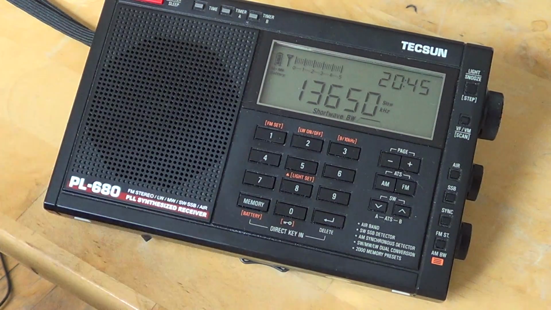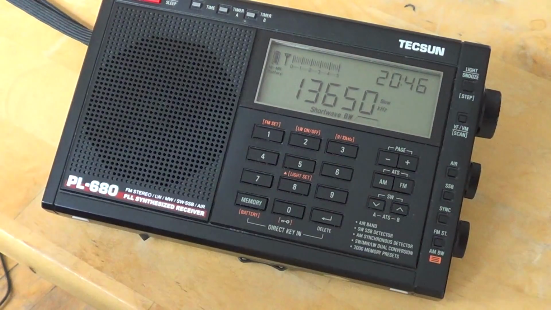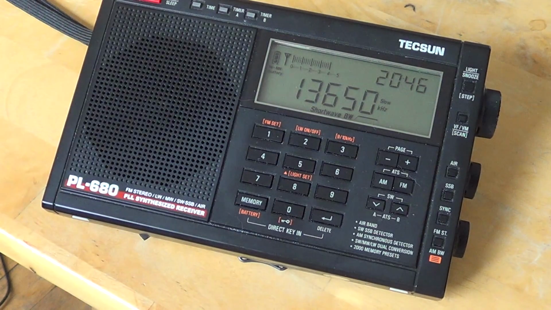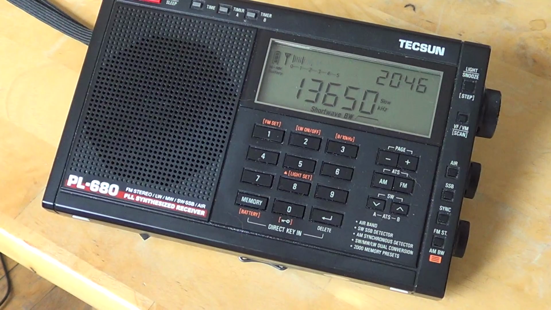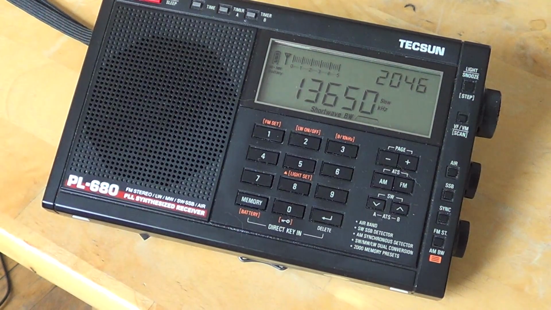Sometimes I'll jump bands. I'll go, for example, okay, I don't hear that much. I'll go into the medium wave band and see what I can hear in the local stations, and also maybe a little farther away stations on the medium wave. And do a listen there, or the FM band a little bit. After an hour, or 45 minutes, I'll go back, and I'll go back tuning again.